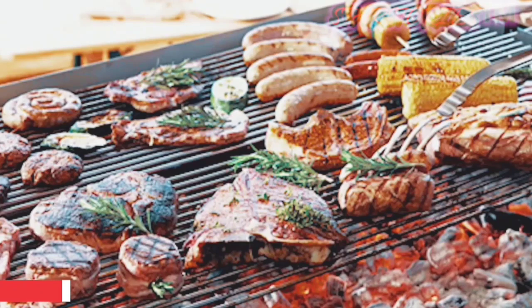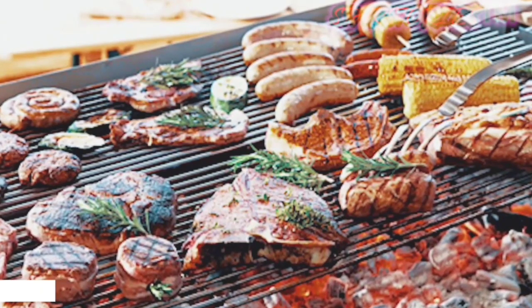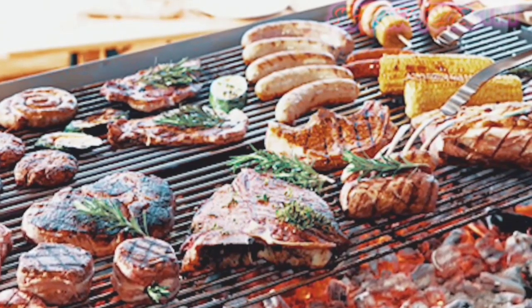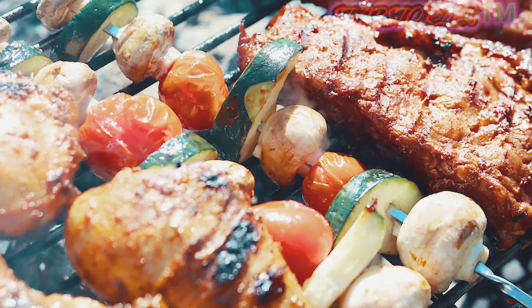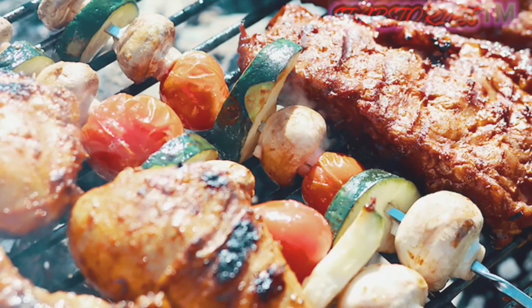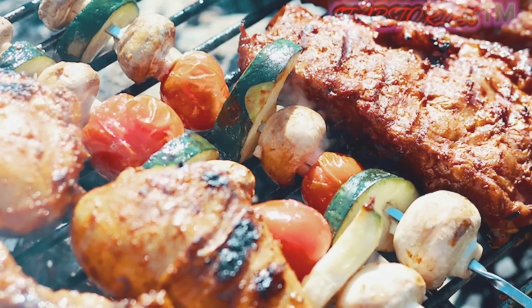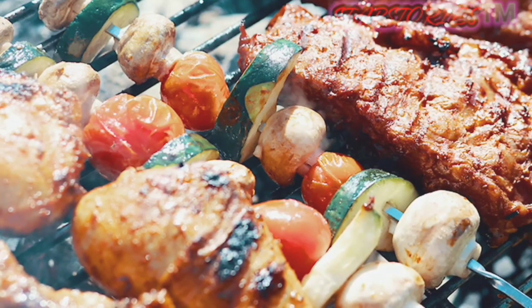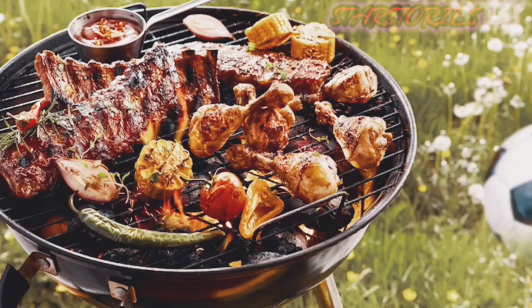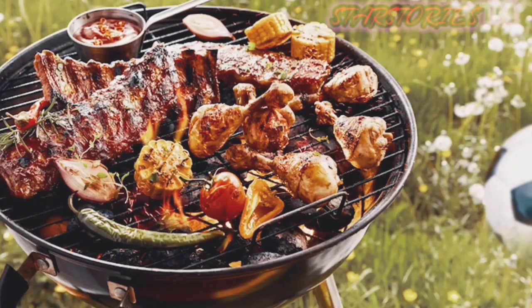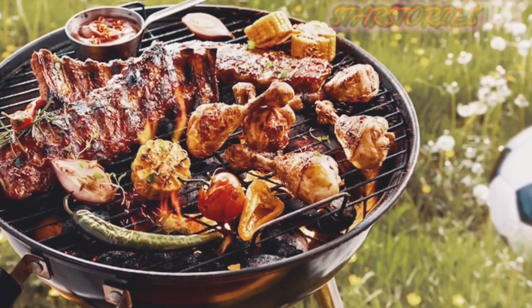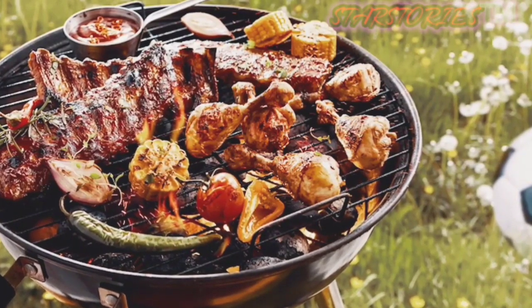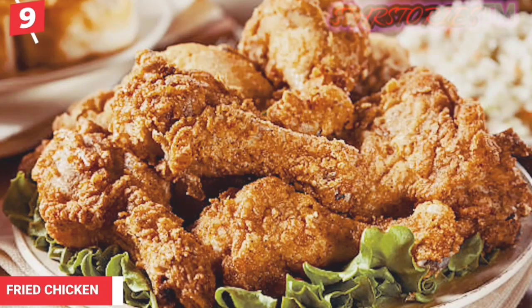Preheat a grill or smoker to 225 to 250 degrees Fahrenheit. Place the meat on the grill or smoker and cook for several hours until the internal temperature of the meat reaches 165 degrees Fahrenheit. Baste the meat with additional barbecue sauce every 30 minutes while cooking. Once the meat is fully cooked, remove it from the grill or smoker and let it rest for 10 to 15 minutes before serving. Fried chicken.